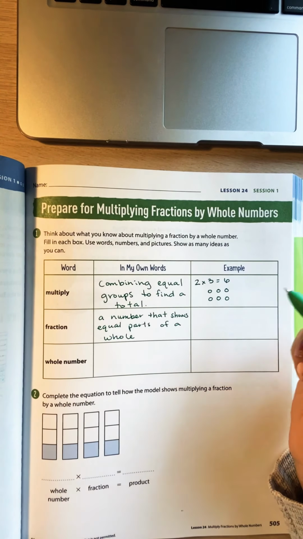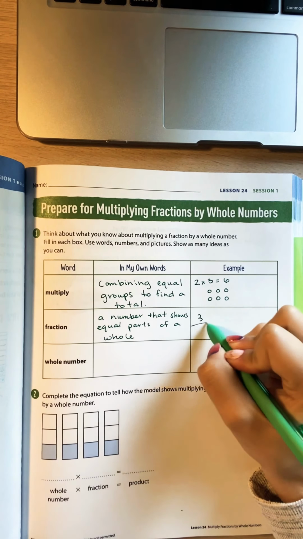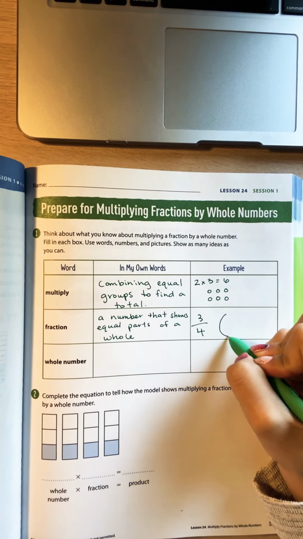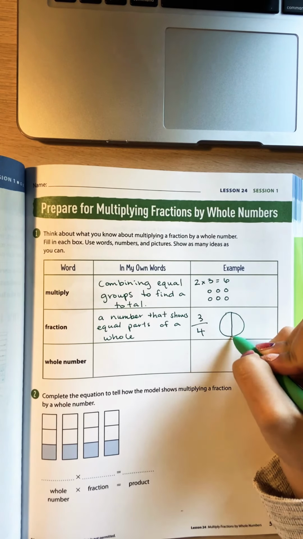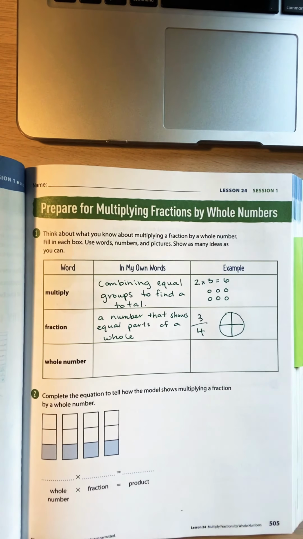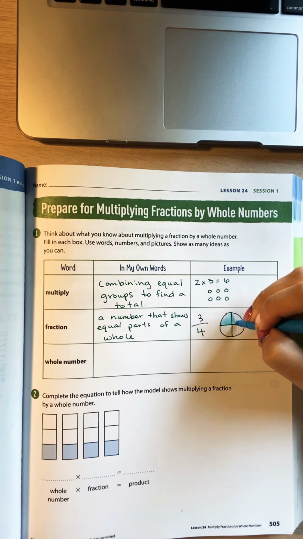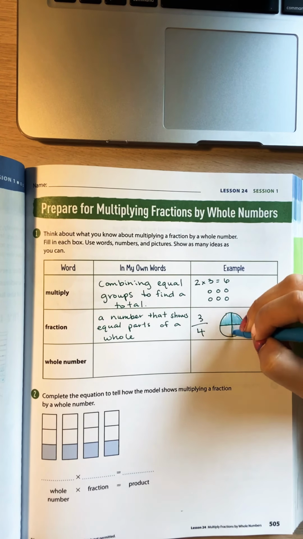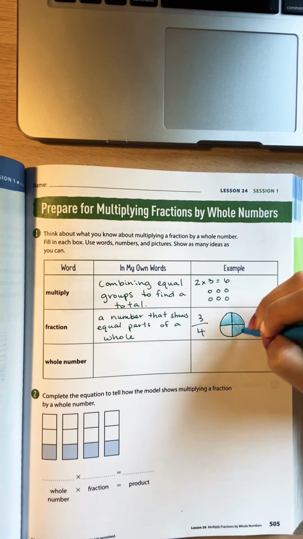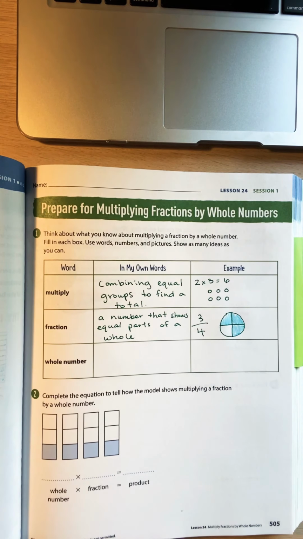Again, I'm going to do an example. How about 3/4? And I'll do a pizza model. Probably better called a circle model, but if it's a circle model, I think of it as a pizza. If it's a bar model, it's a candy bar. Okay, there's my fraction example.